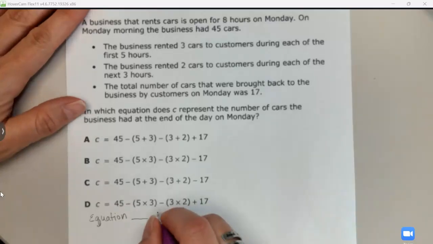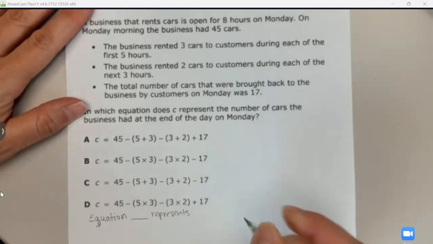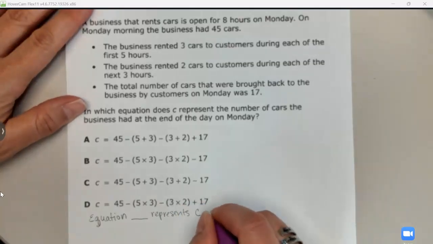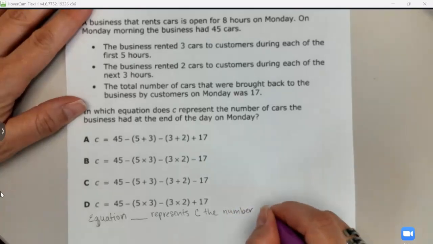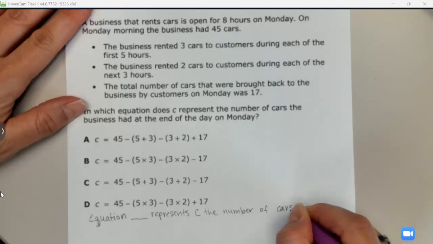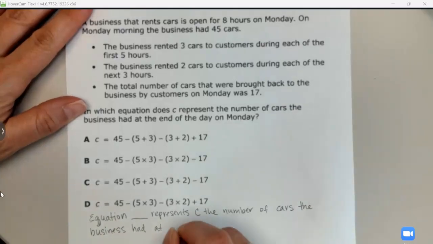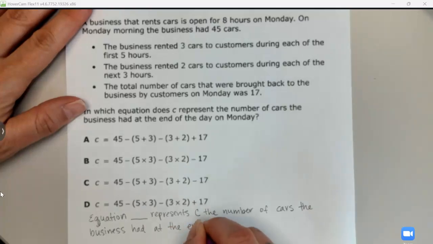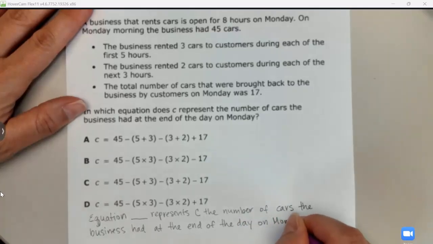Equation blank represents C, the number of cars the business had at the end of the day on Monday.